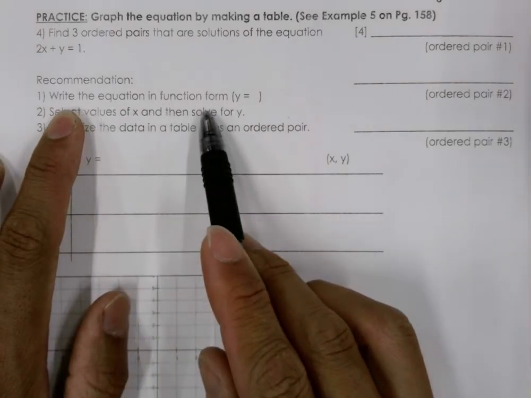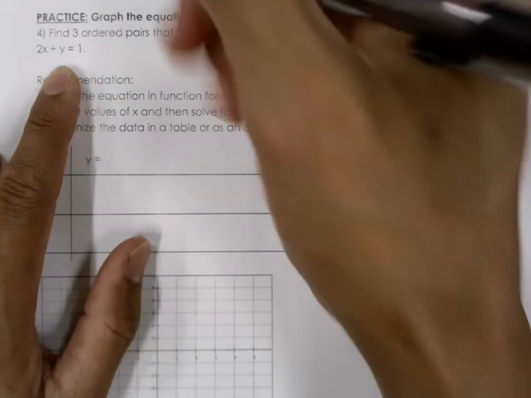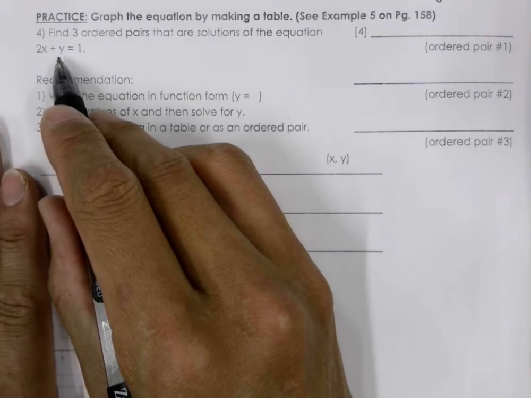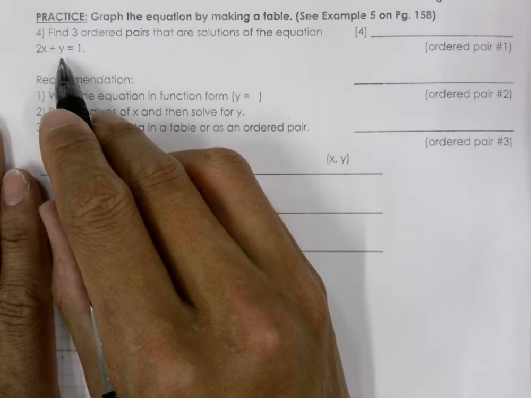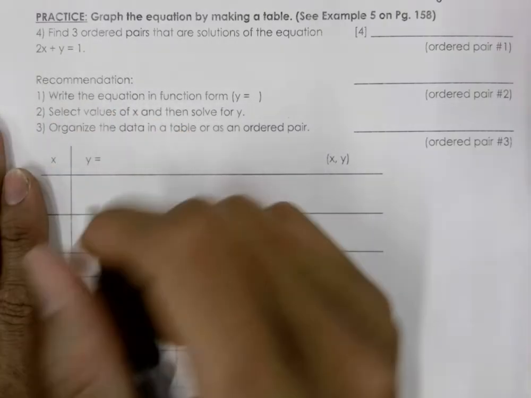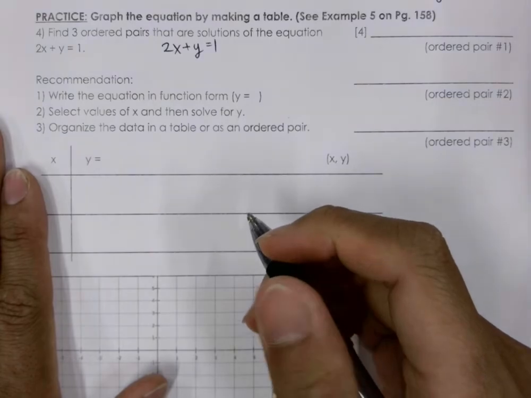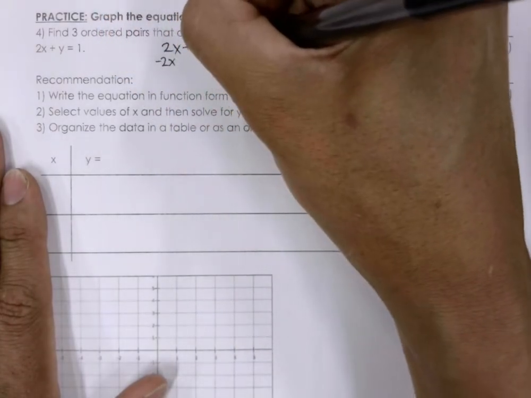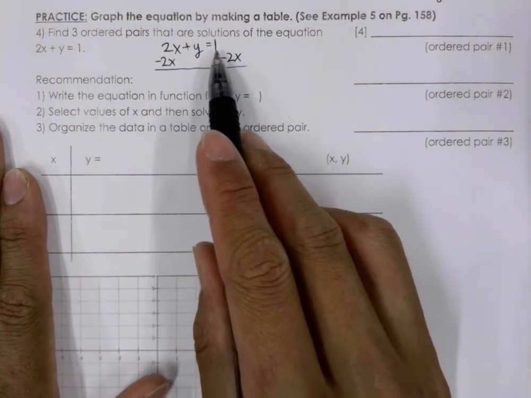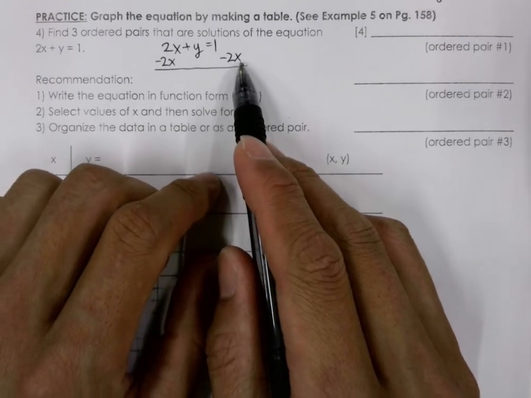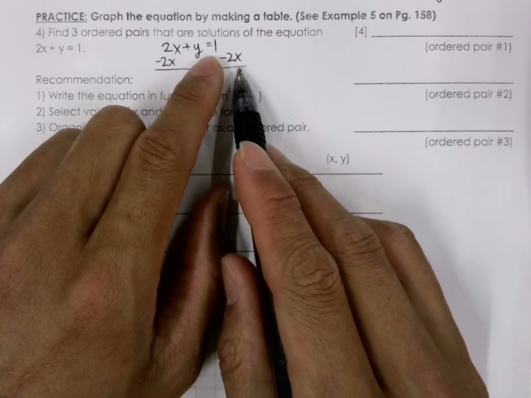Write the equation in function form, meaning we solve the equation for y. In order to solve for y, we need to isolate the y, get the y alone, meaning the 2x needs to move to the other side of the equal sign. To do that, I am going to subtract 2x from both sides of the equal sign. Notice that I'm subtracting 2x off to the side on the right side of the equal sign. This is because 1 and negative 2x are not like terms and we cannot subtract them.